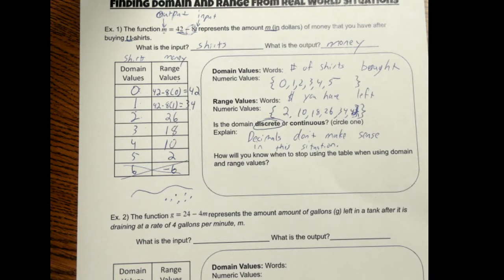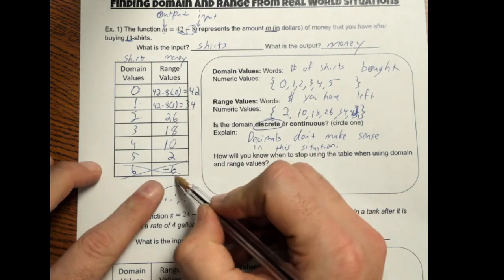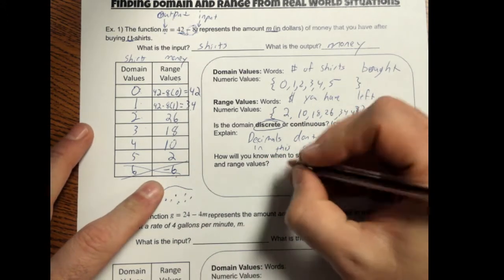So how do we know when to stop using the table for domain and range values? Well, what we said was we're looking for values that don't make sense.